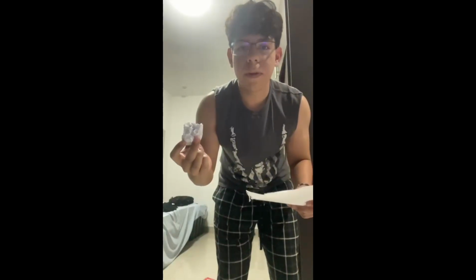Another example is a crumpled sheet of paper and a flat one. This one is going to drop later because it experiences more air, which slows its fall, like this.